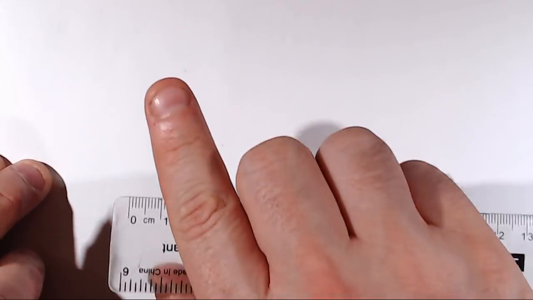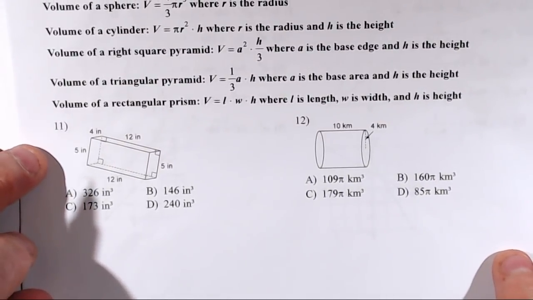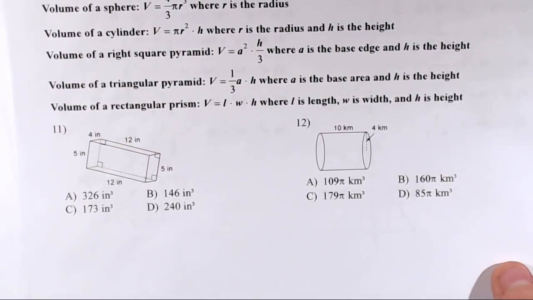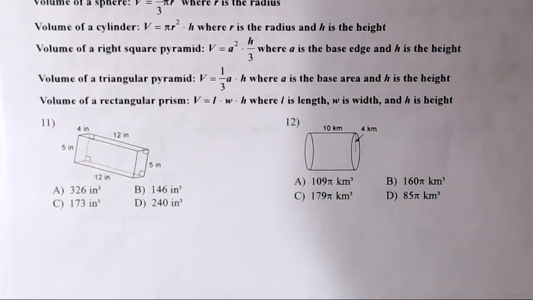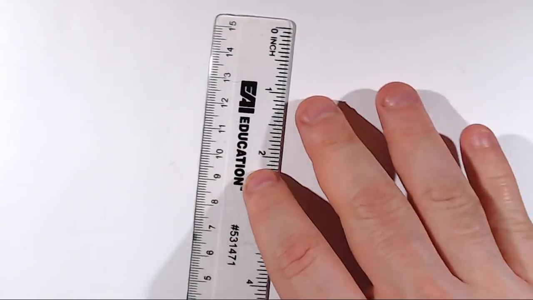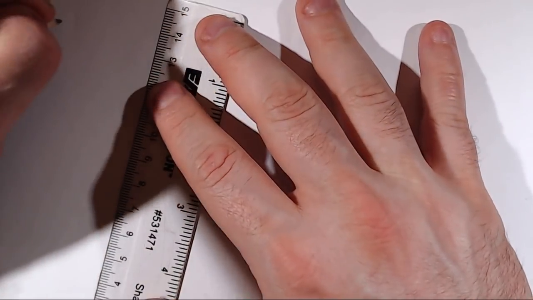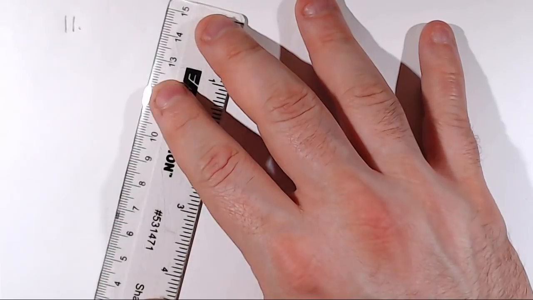In the first instance, we are given, I won't even try to draw it. Actually, we'll try to draw it. I will try to draw it and I'll use a pencil just in case this goes horribly wrong. We're given a rectangular prism, and it looks something like this. Is number 11.